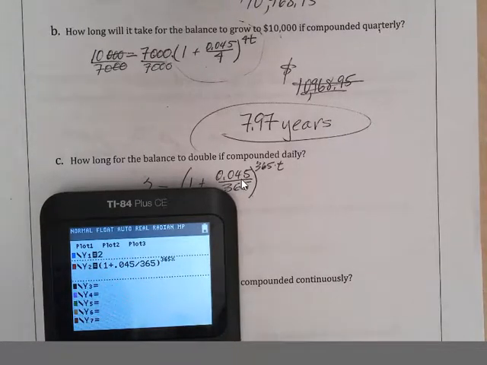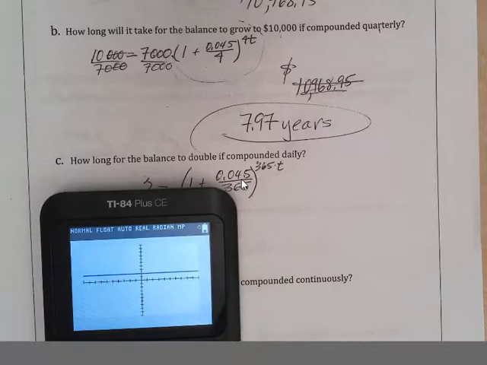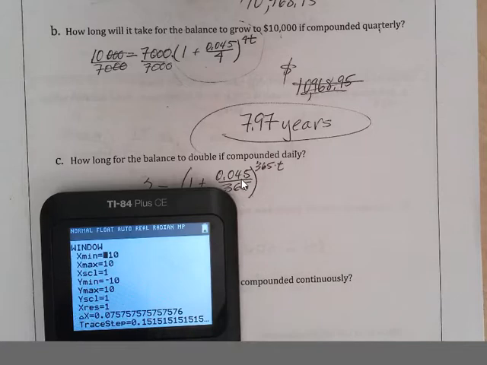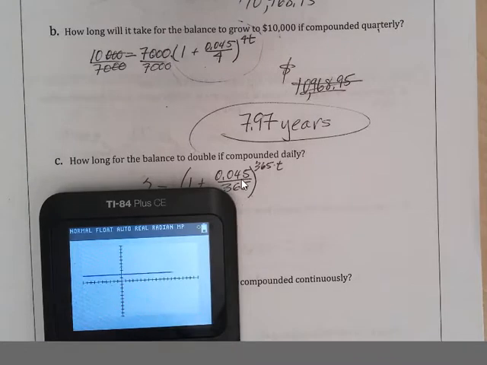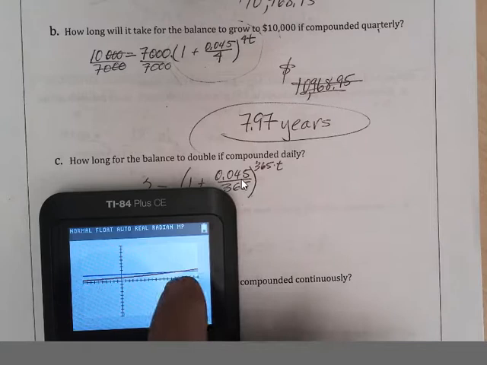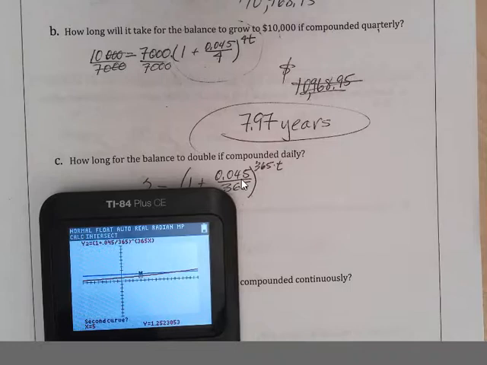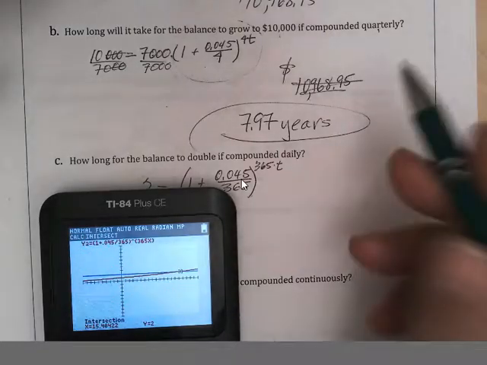Now if I graph, it looks like it's off my screen. I need to look over further, so I'm going to change it to max x to be 20, and looks like they cross before 20 years. Second, calculate the intersection of the blue and the red, and it says it's 15.4.